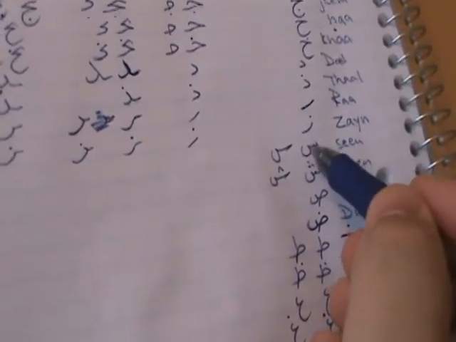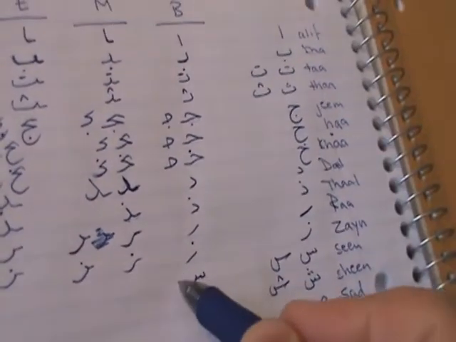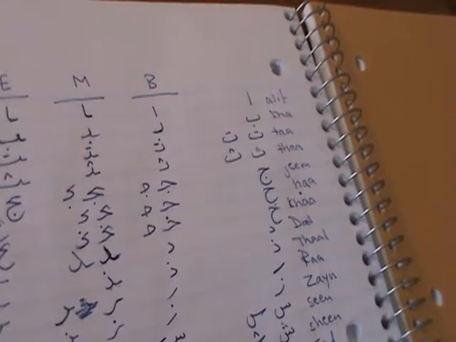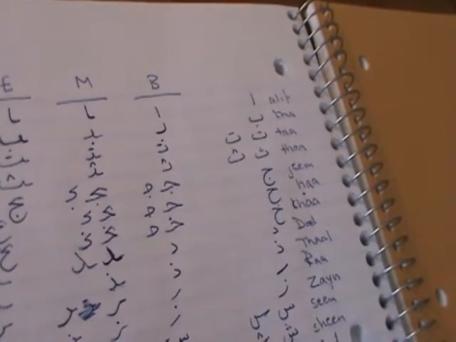Okay, about sin. Sin at the beginning, it's written the same without the circle here. So you will have sin or sin with an extension. Sheen, the same idea, or sheen. In the middle, it's gonna be like sin or sheen, and continue the letter.